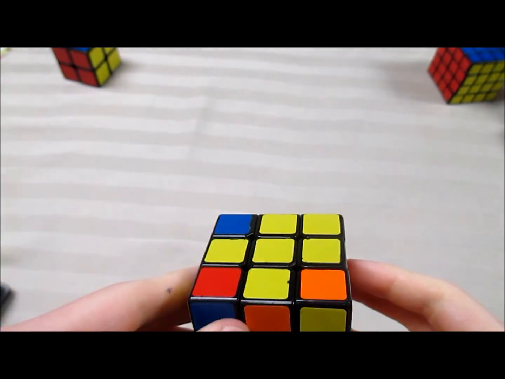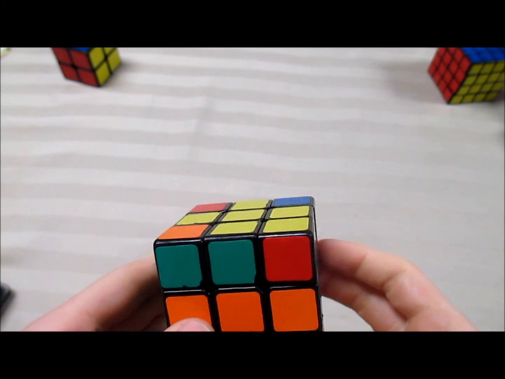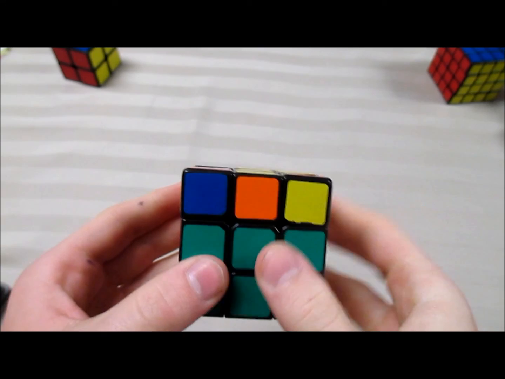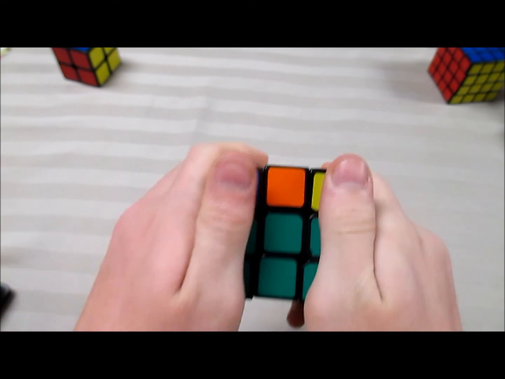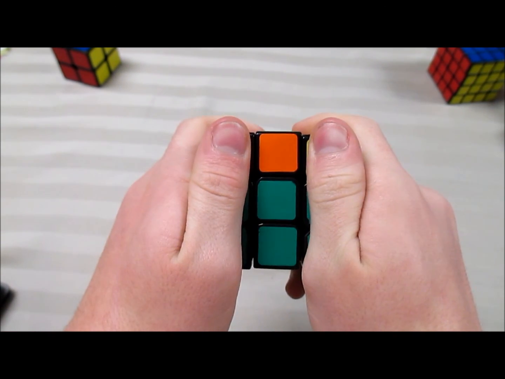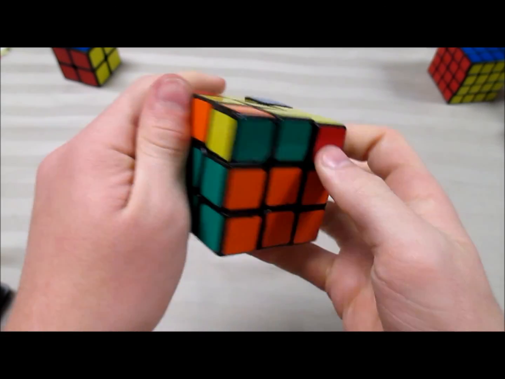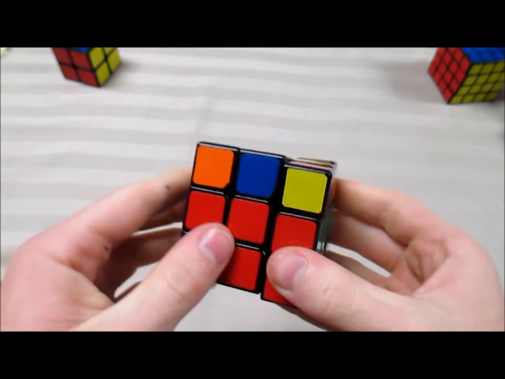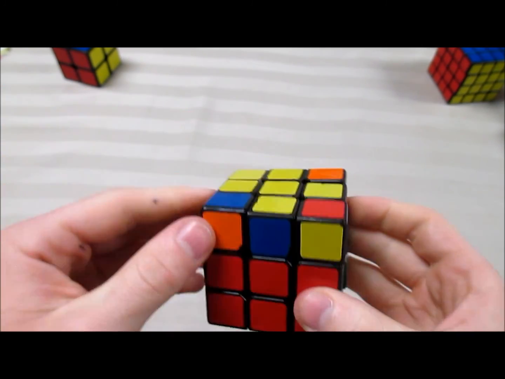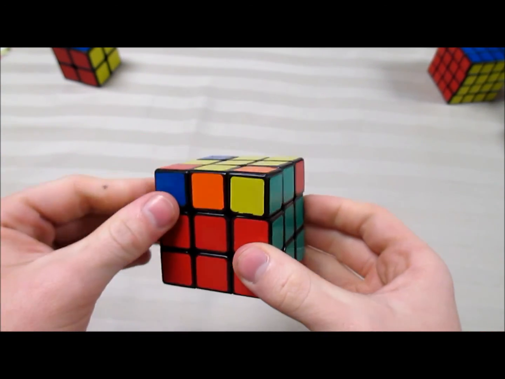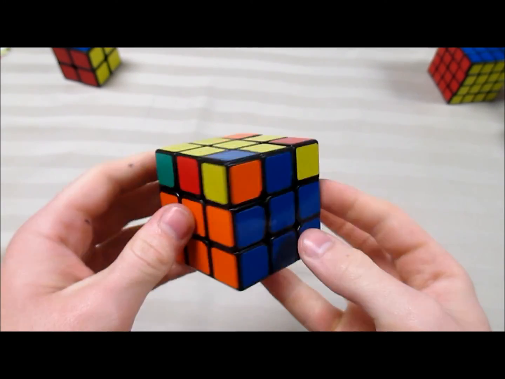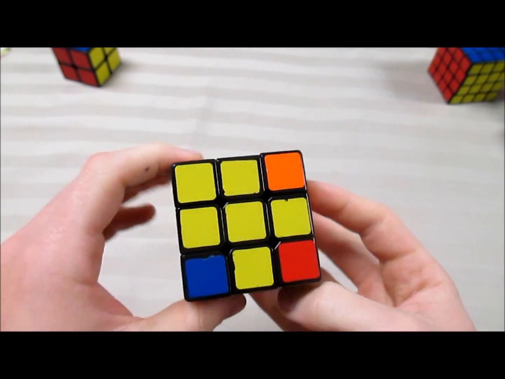So the next step is you want to get 1x3 bars on each side. By that I mean you want this, ignoring the left and right layers of the cube, you want the middle layer to be solved. You want that to be solved, that to be solved, and that to be solved. So in order to do that, you have to just turn the top layer until at least 2 of them match up. So okay, I have one here. That doesn't match up, and this one matches up. So there are 2 cases.